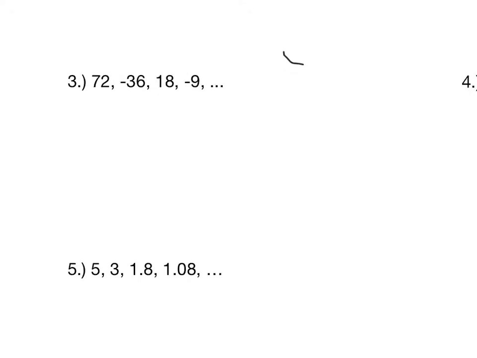So remember, when we're talking about common ratio, we're always talking about it in terms of multiplication, right? So you might say, well, this looks like we're dividing by 2 every time, right? And you'd be right, but you can't say your common ratio is 2 because it's not. If you say your common ratio is 2, that means you're multiplying by 2 every time, and 72 times 2 is not negative 36. So you'd have to write this as a fraction or a decimal.